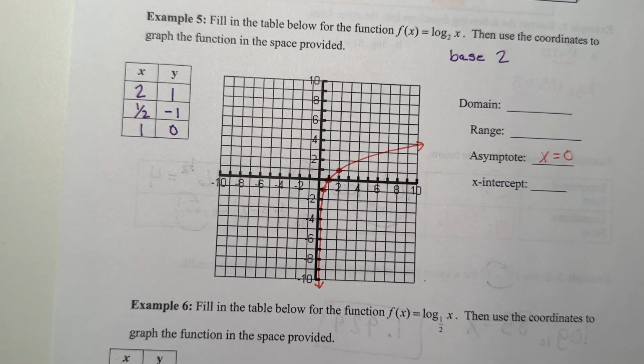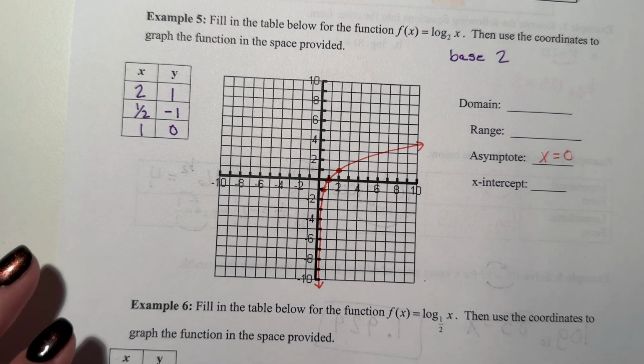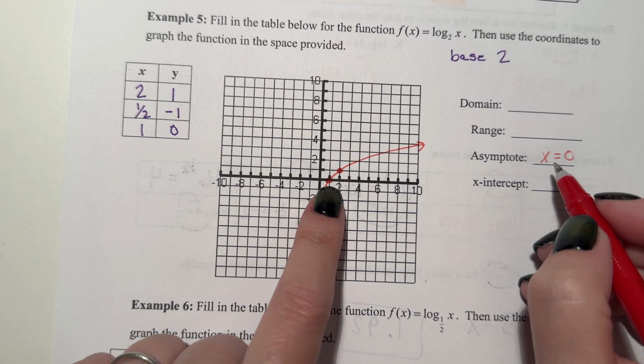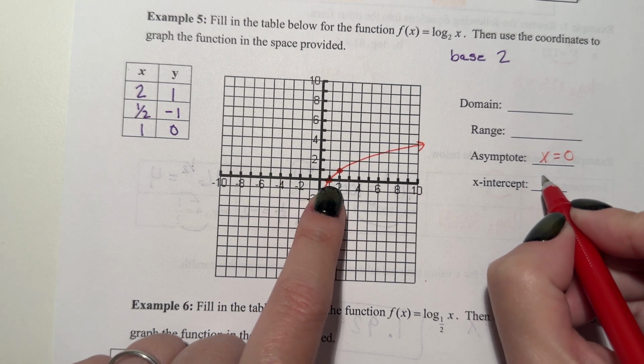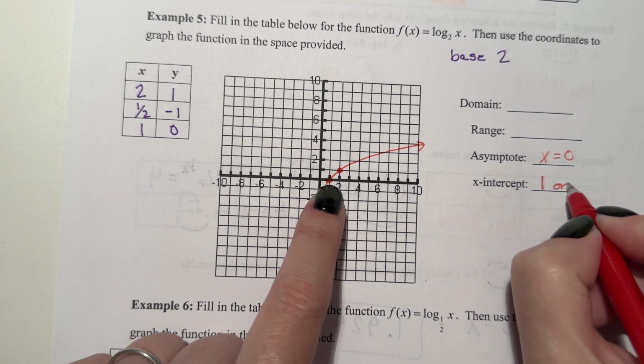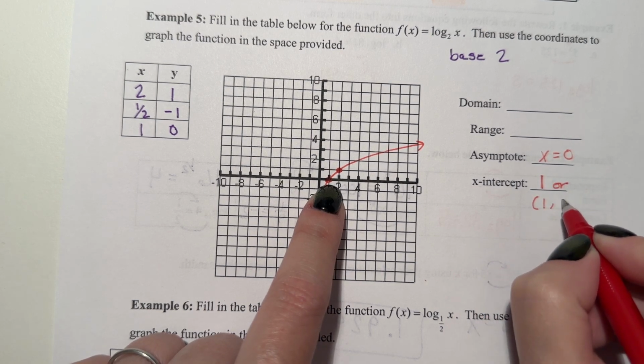Now let's talk about our x-intercept. Remember when we did exponentials, we did a y-intercept. Now we do an x-intercept. Remember, they're inverses of each other, logs and exponentials. Okay, so I'm going to come over here to my x-intercept, and there's my x-intercept. It's right there. You can either write this as a single number of 1, or you can say I want to write it as a coordinate, (1, 0).